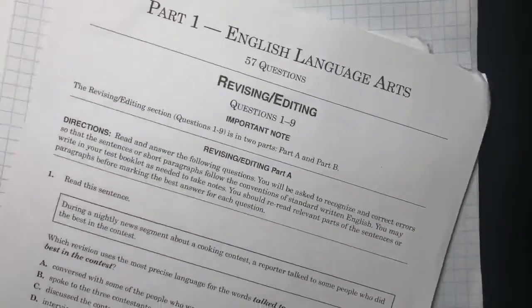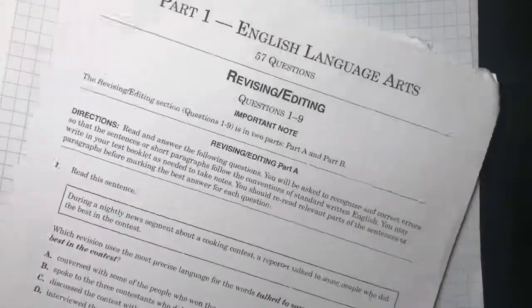But this is what it looks like. This is what your test will look like when you get to it. Same format and everything, dudes. So, you already did the handbook? Nice, man, nice. That's good, dude.